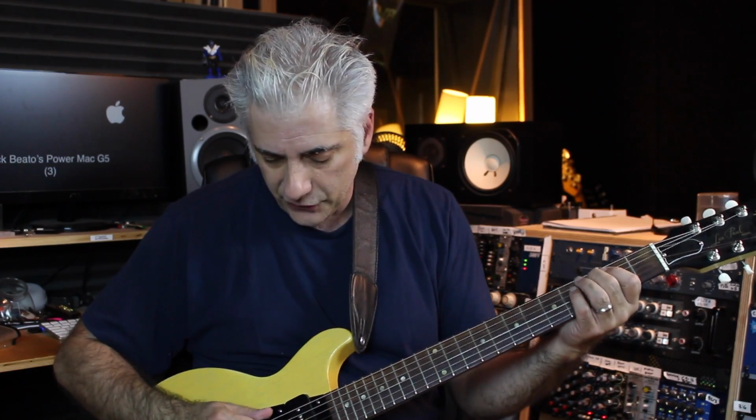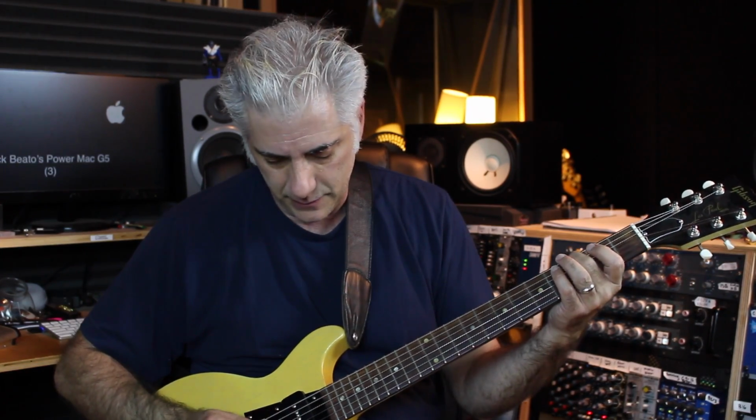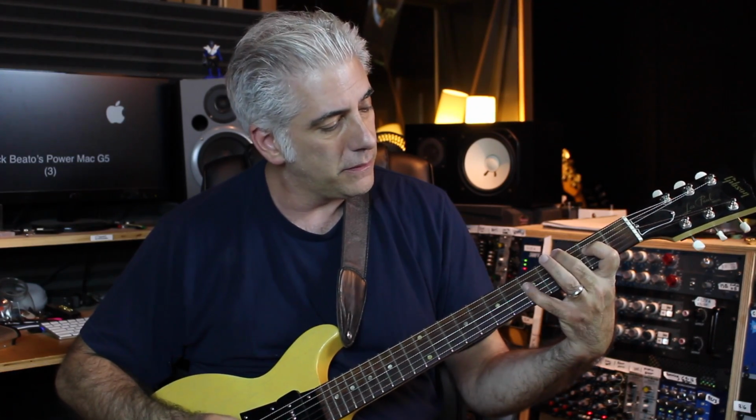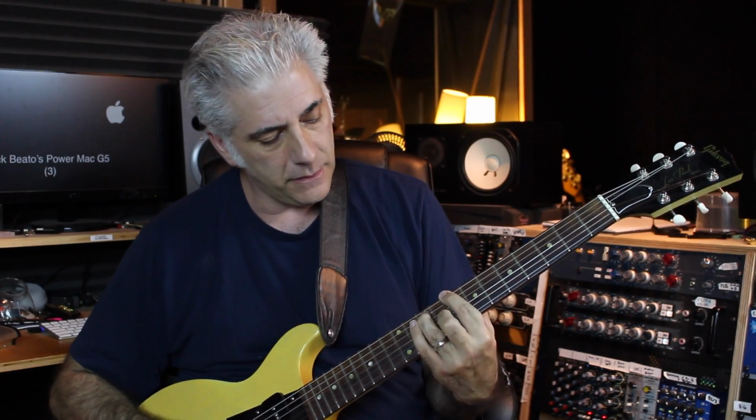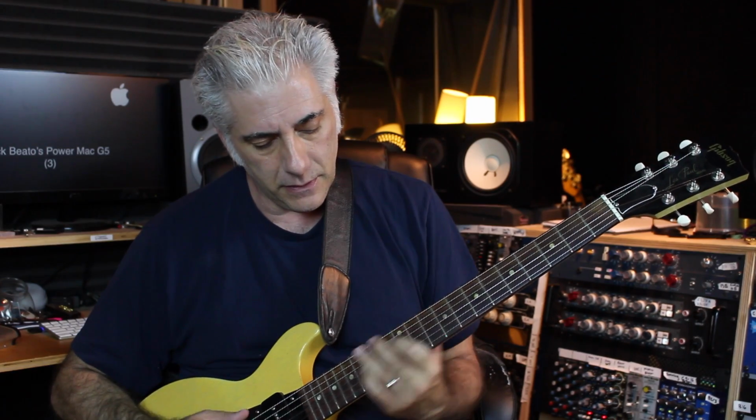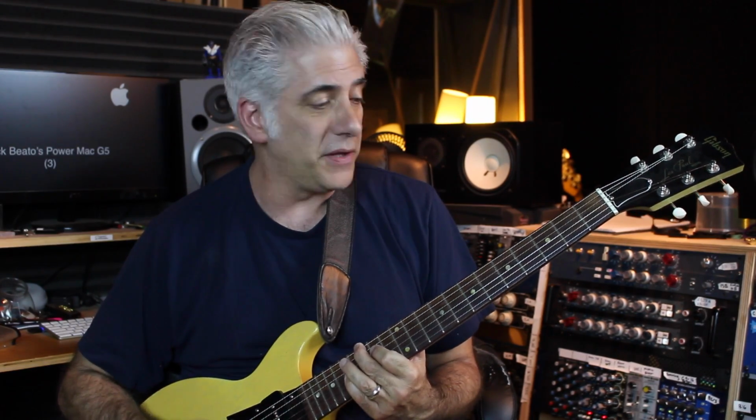The best way to learn these is to take your first available note on the guitar. In this case, in C major, it would be the low E string, because that's the third of the C major chord. And I would play this, start with this inversion. Then here, then here, then here, and move up the neck that way.